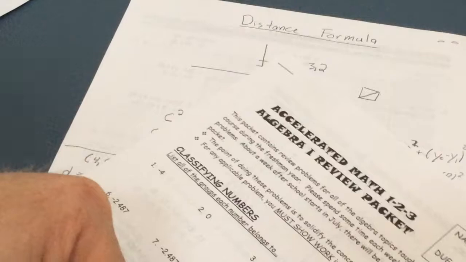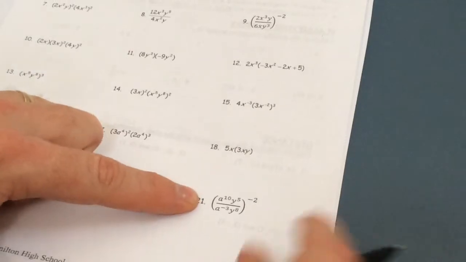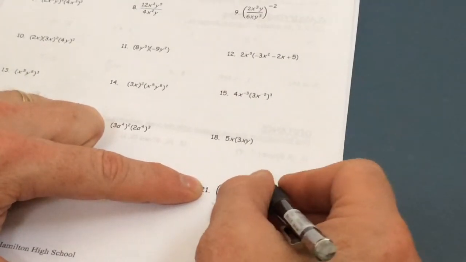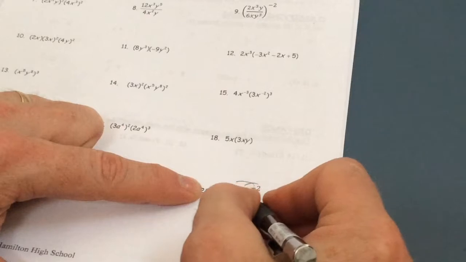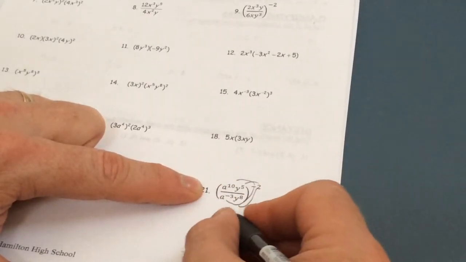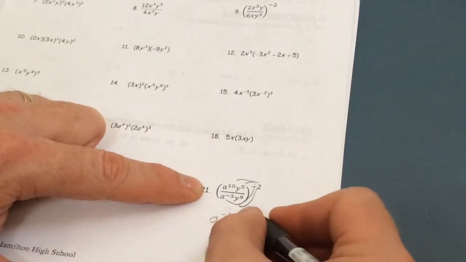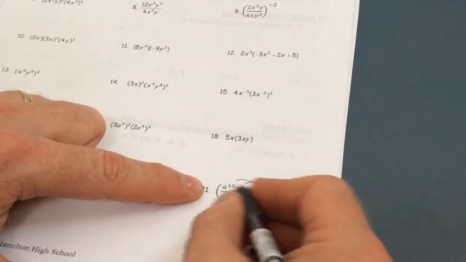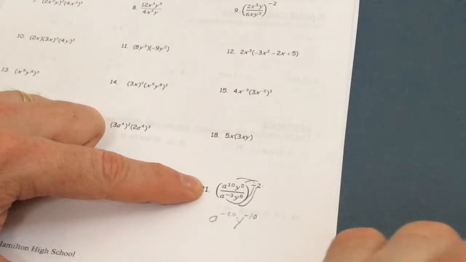All right, I'm going to do one thing. I'm going to find the page that you're on. You should be on this page right here. All right, and I'm going to do one problem on this page, and then I'm going to post this. Let's go ahead and pick this problem at the bottom right here. All right. So the first thing I'm going to do is I'm going to bring this exponent into everything. All right. So we got our quotient of powers going here. And that would give me a to the negative 20, y to the negative 10. So that's negative 2 times 10, negative 2 times 5.